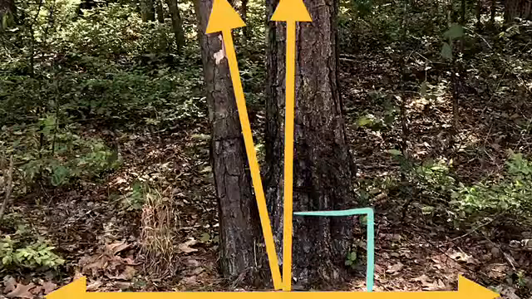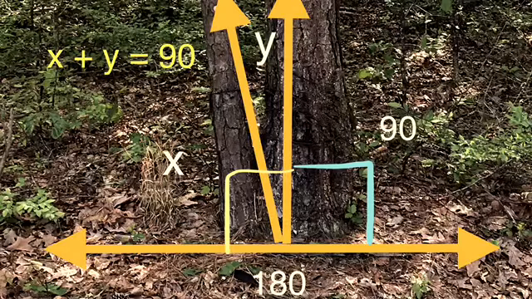Here are the angles formed by the tree. Notice the larger tree forms a right angle with the ground. Notice to the left, the smaller part of the tree divides that 90-degree section into two different angles. One angle being the measure of X, the other angle being the measure of Y. So X plus Y would equal the other 90 degrees.